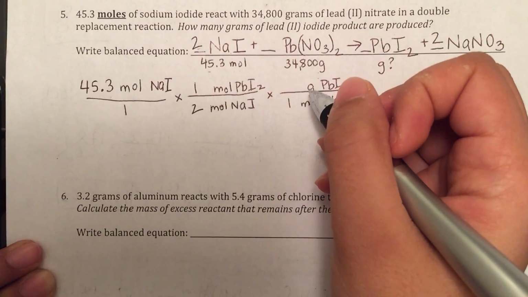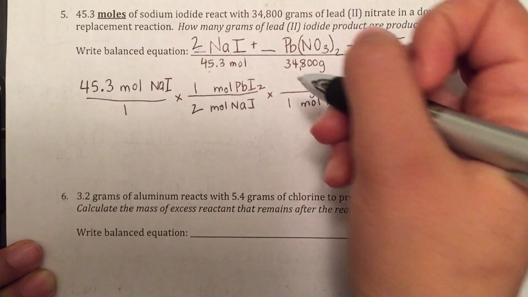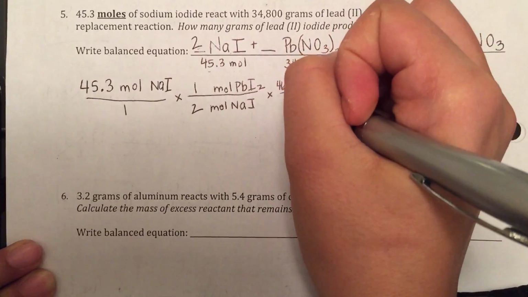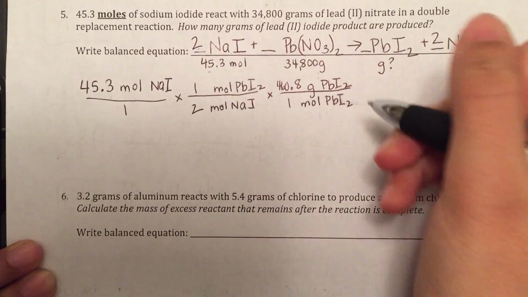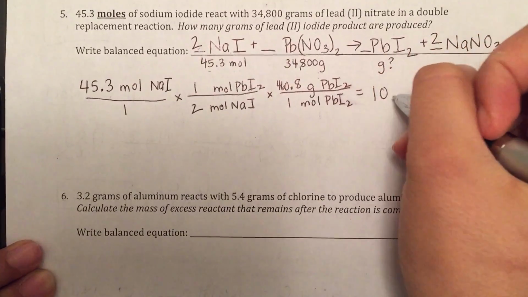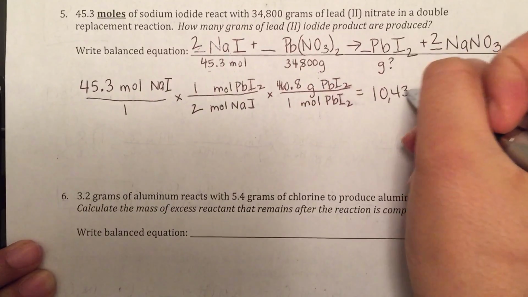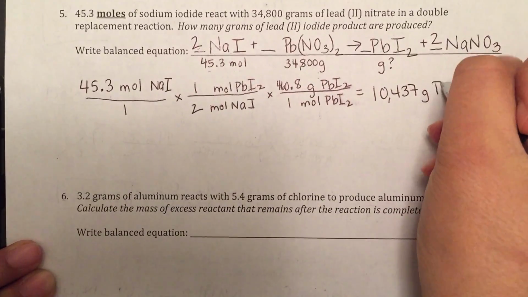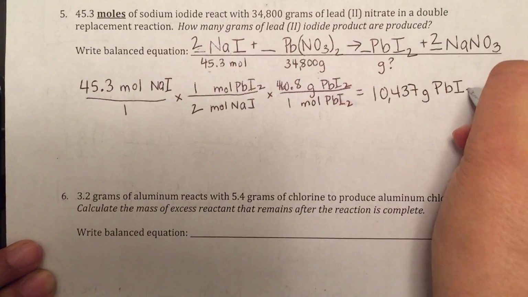Okay, grams you're going to find from the periodic table, and you'll get 460.8 grams. If you do the math there, you'll get 10,437 grams of lead iodide are produced.